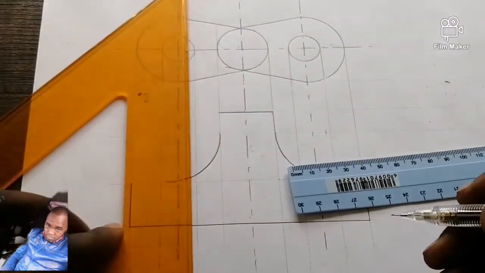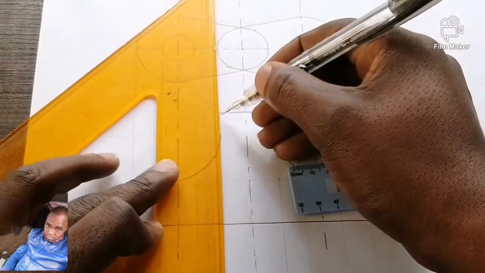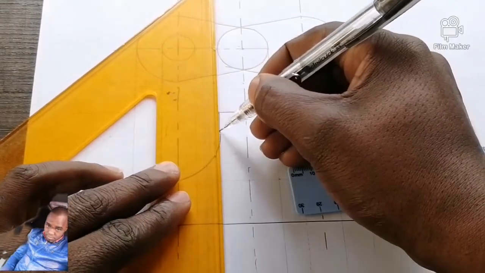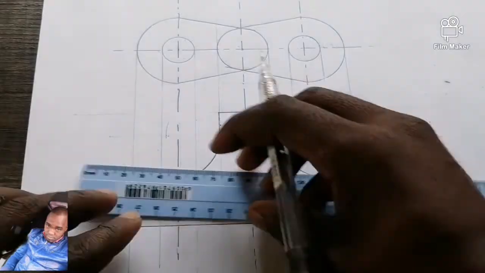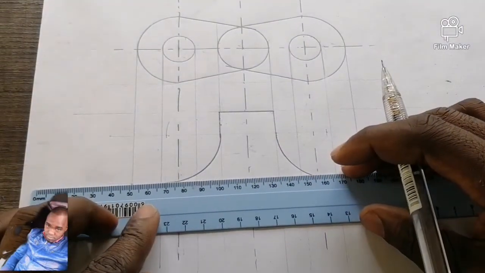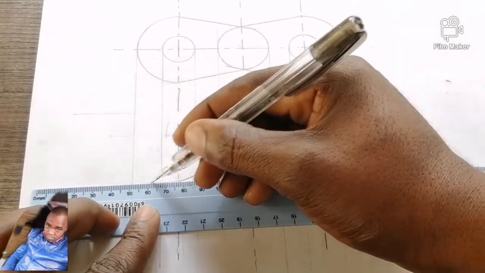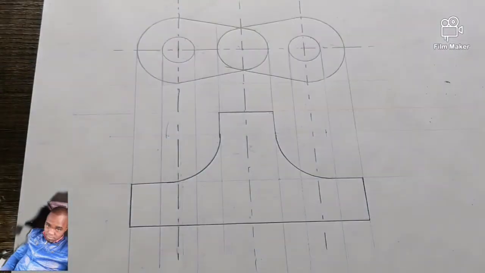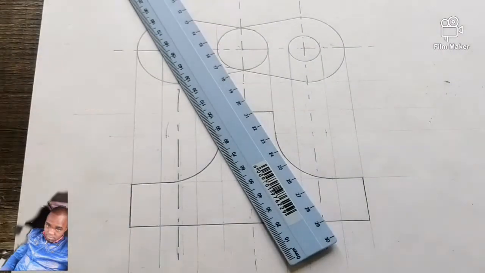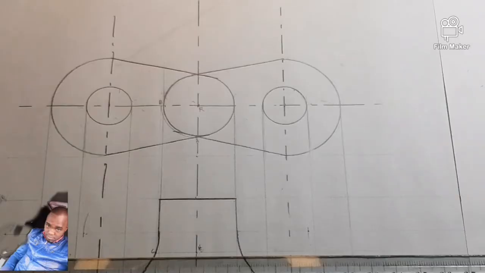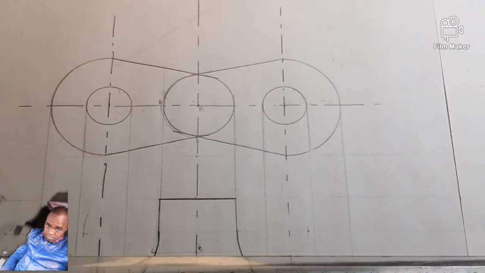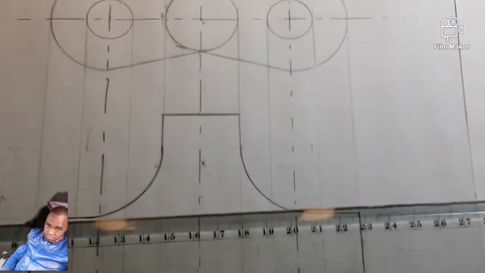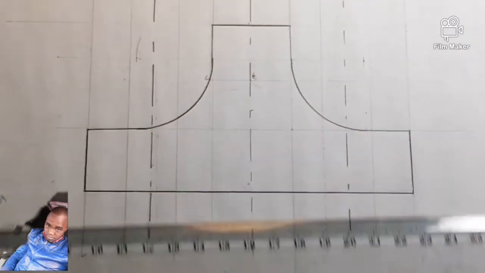So now without fear or favor, I'll know what here is now dark, like this and like this. Okay, so we've just drawn the given view. Right, guys. Remember, we have to get the line of penetration at your front view.